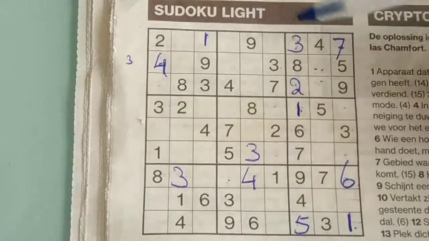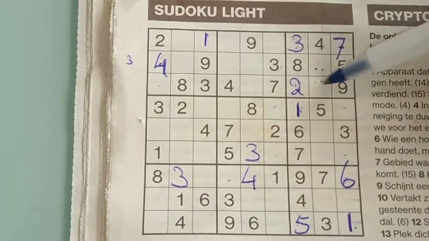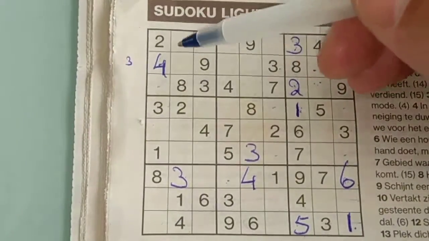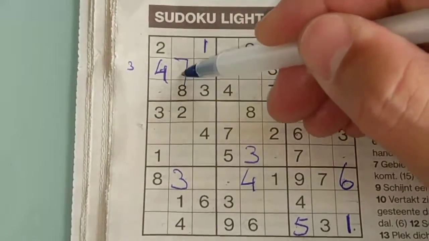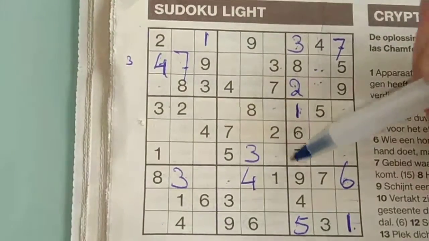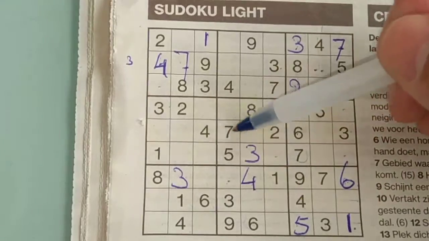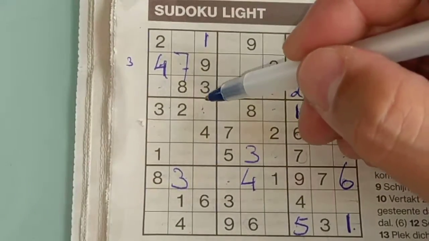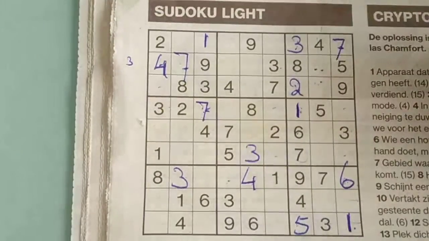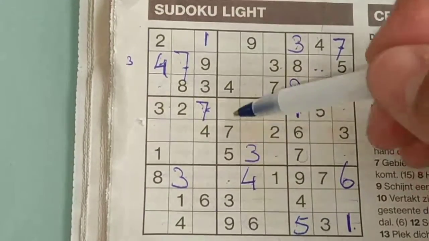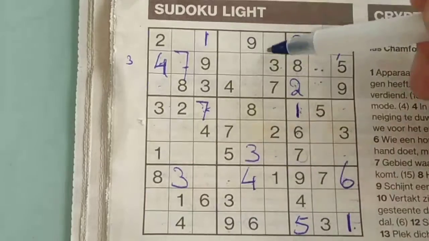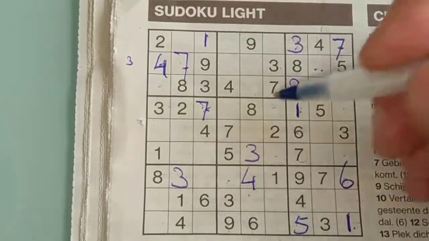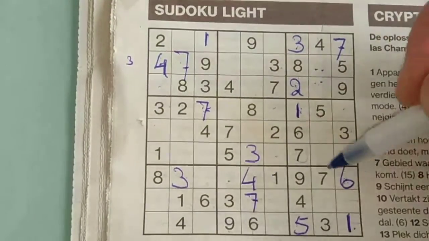7 in this row, the first row, 7 in the third row, so the row between. The only place for the 7 should be there. 7 in this row, 7 in the middle row, so the row above. The only place for the 7 should be there. 7 in this column, 7 in that column, so in the middle column, the only place for the 7 should be here.